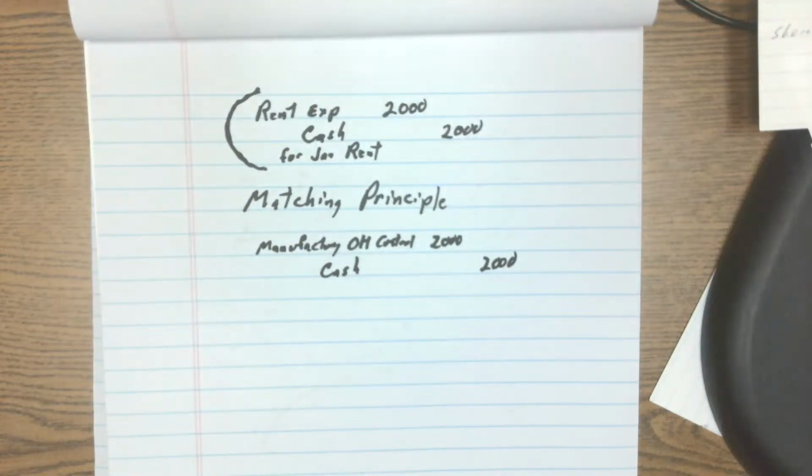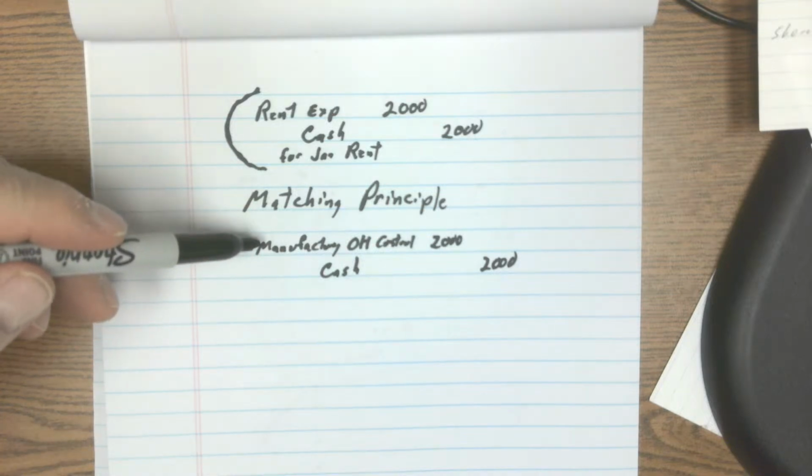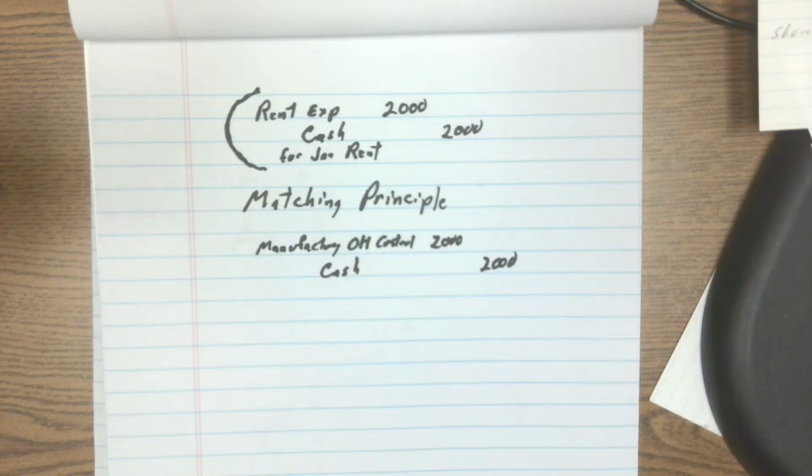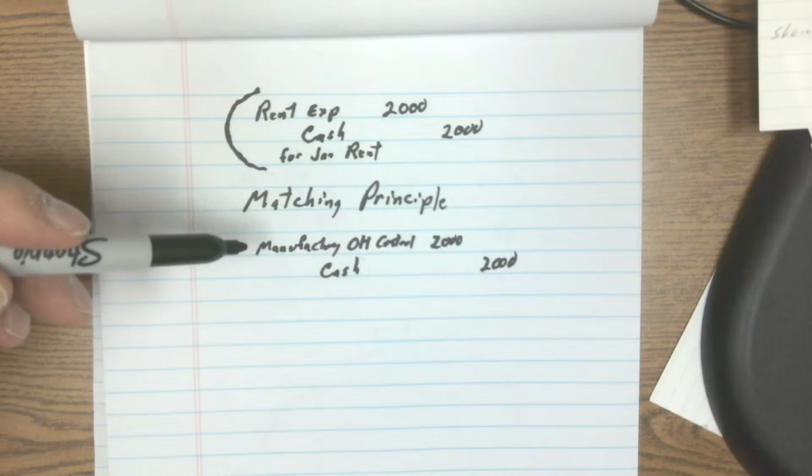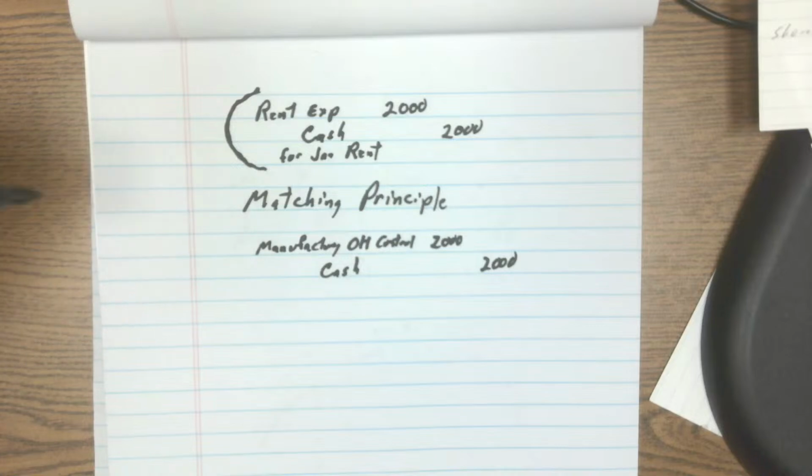Now, this is important. This would be a good time to talk about the difference between a cost and an expense. Right now, this is a cost. It hasn't become an expense until we sell the products that we produce in this factory building, and it becomes an expense as part of cost of goods sold. Okay.